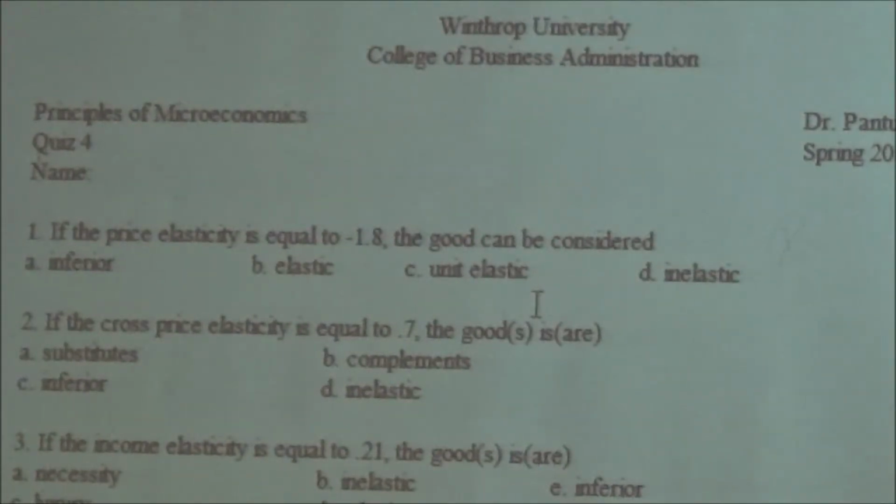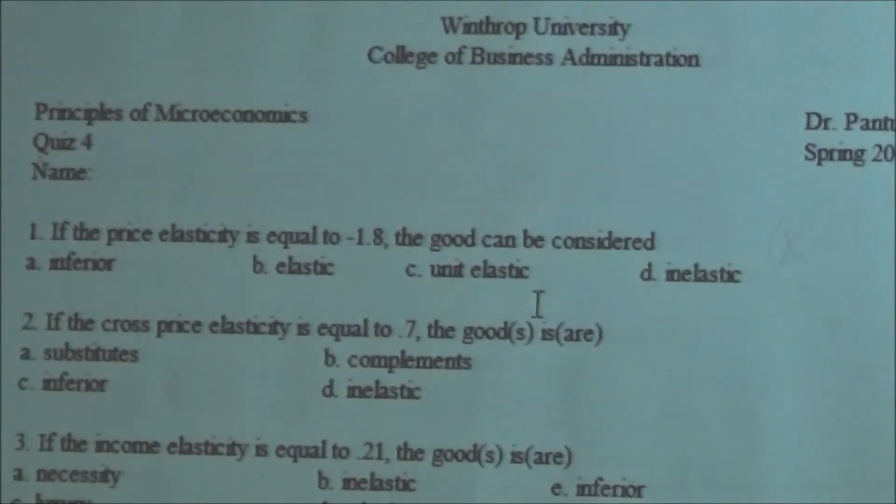The first question on the quiz: if the price elasticity is equal to negative 1.8, then the good would be considered what?